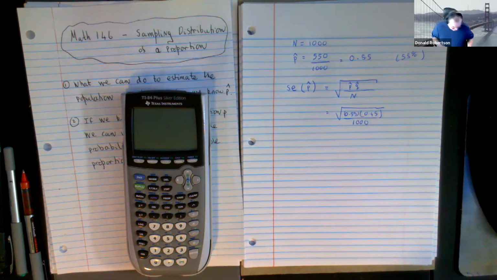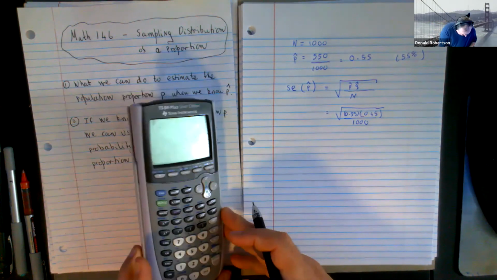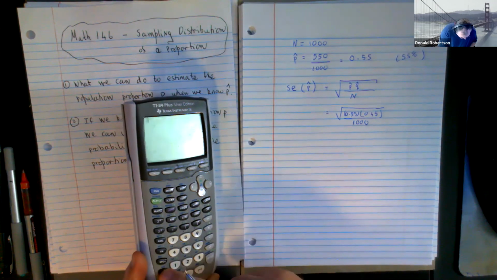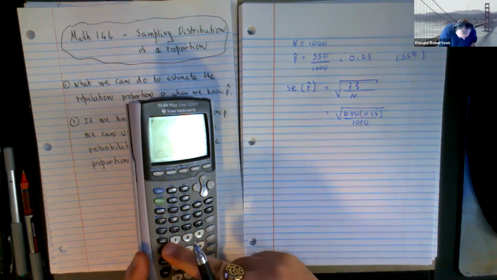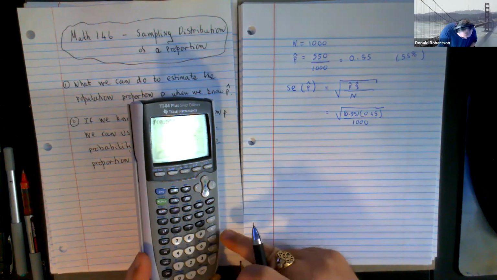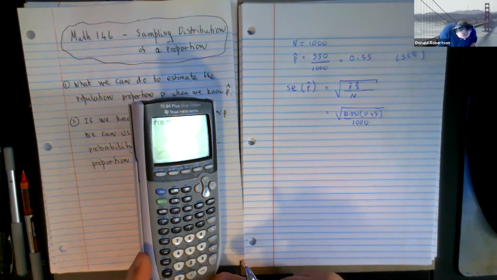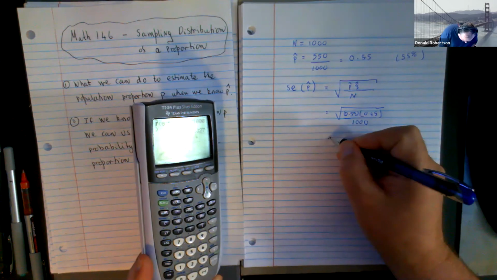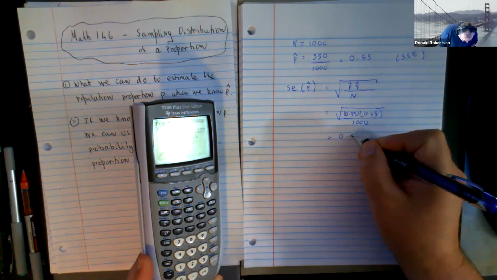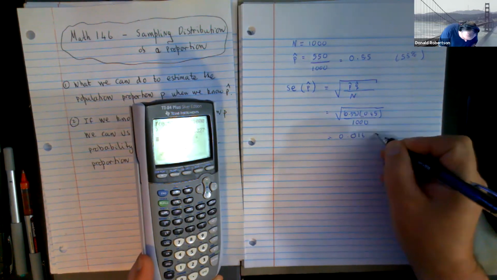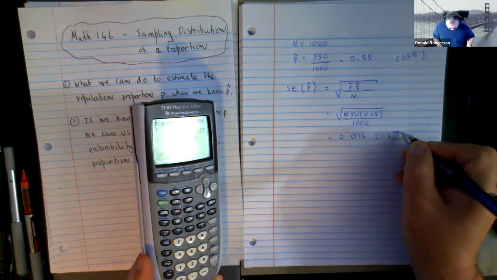Now you put this package together, and eventually I'll get the square root of 0.55 times 0.45, and then I'll divide it by 1,000. And the answer I get in this case is 0.0, I'll round it off to 1.6, which is 1.6%.